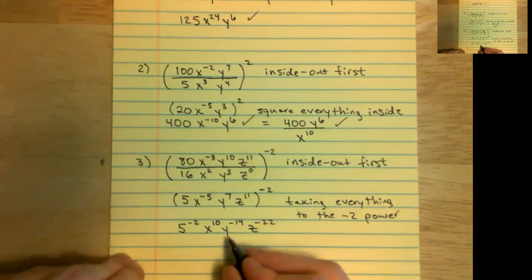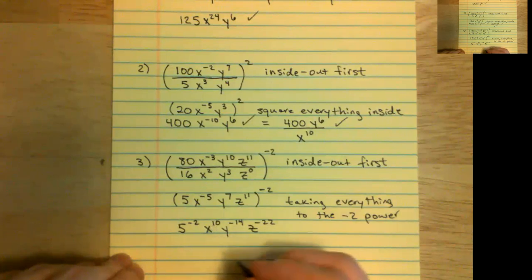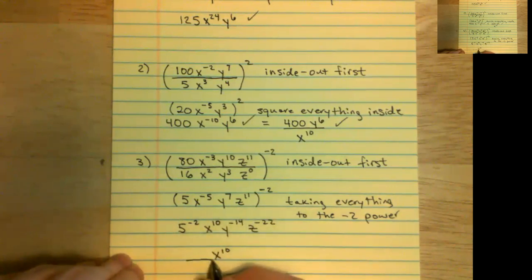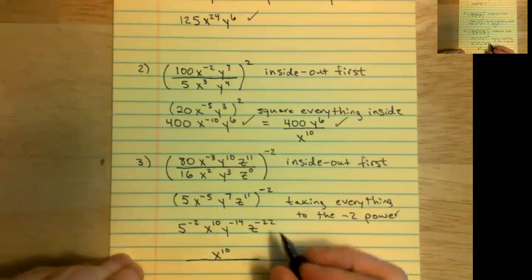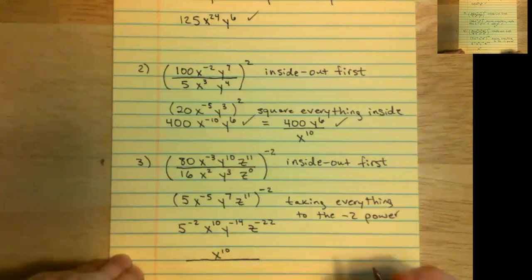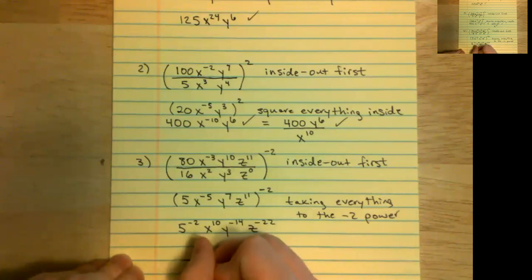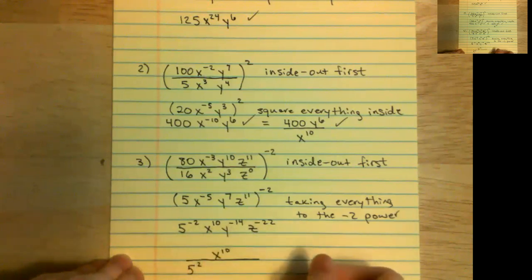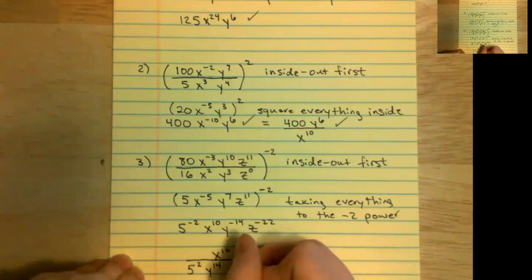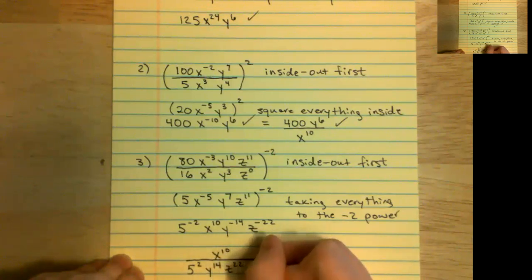So what does this look like? Well, the only thing that stays on top is going to be this positive 10. So x to the 10th power. Everything else has a negative exponent. So that's going to go in the bottom as a positive number. So I'm going to have 5 to the positive 2 power, y to the positive 14, and z to the positive 22.